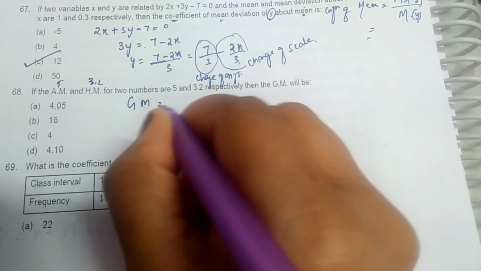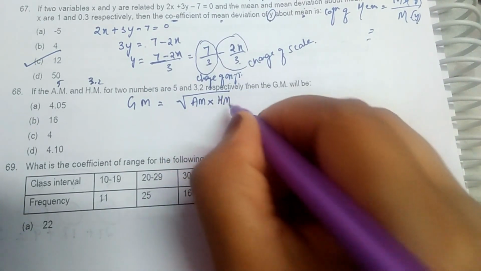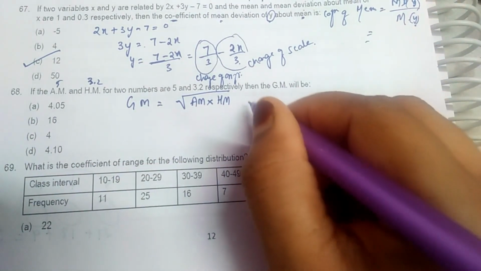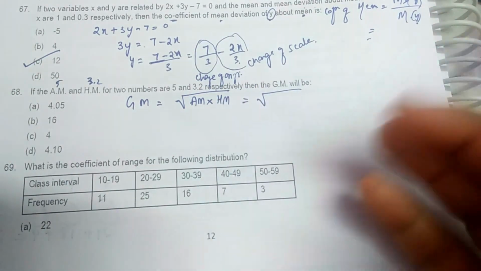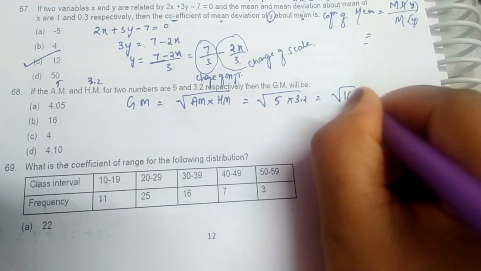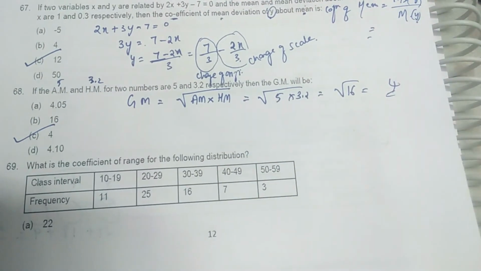It's nothing but GM is equal to root of AM into HM, harmonic mean and arithmetic mean. Geometric mean is equal to root of arithmetic mean into the harmonic mean. These two values are already given. That is 5 into 3.2, which is nothing but root 16. That is nothing but 4. Okay, so we got answer C.